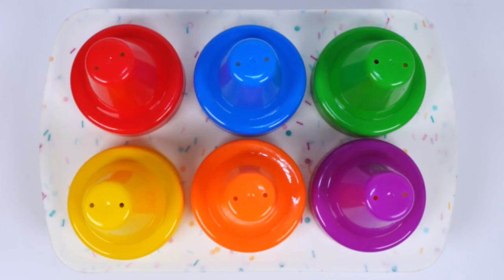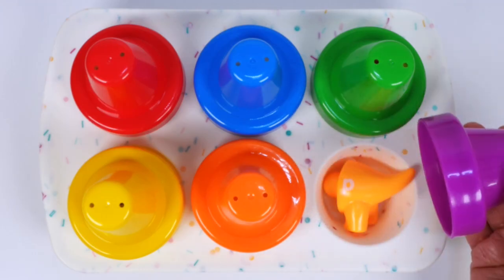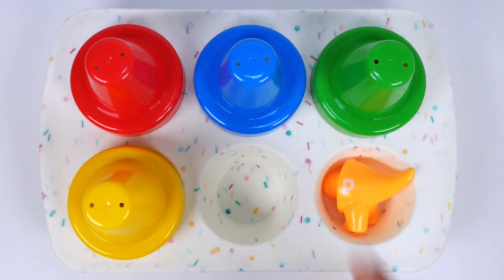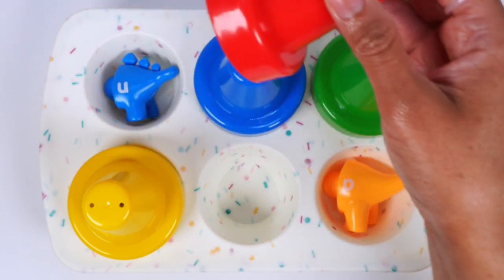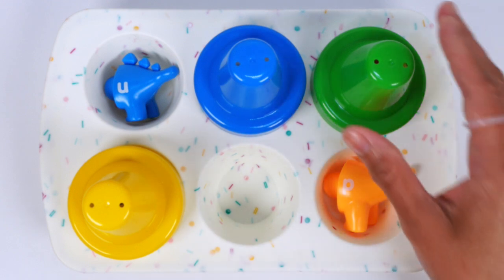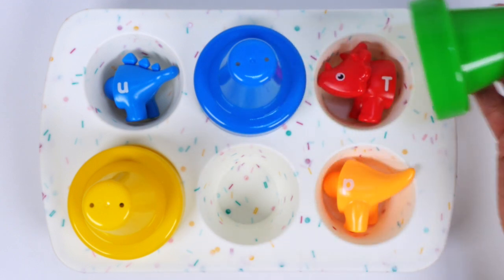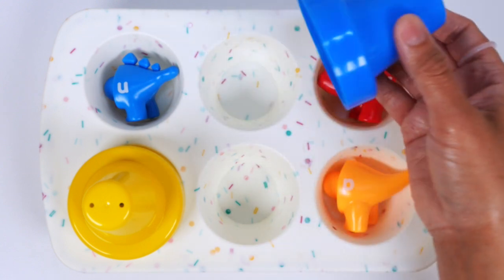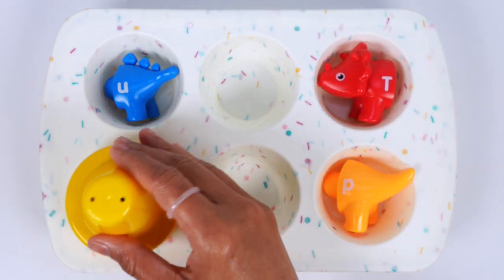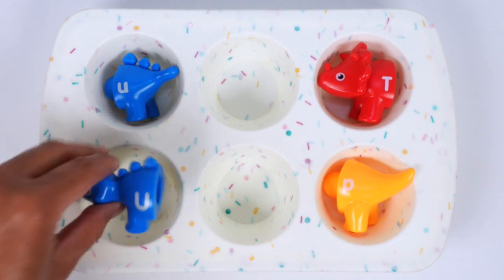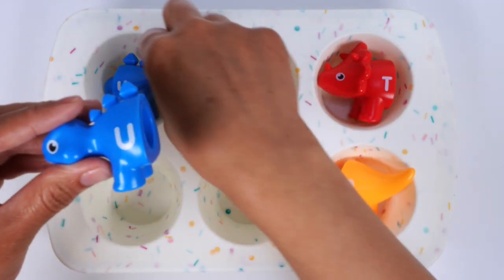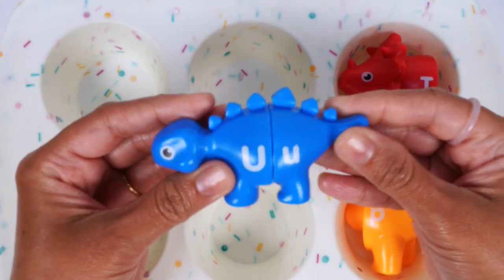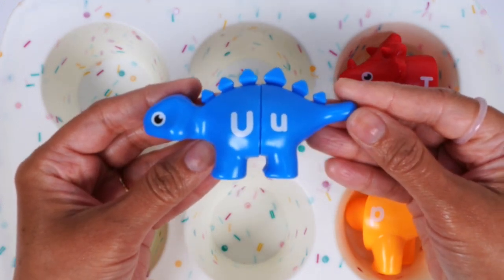Wow! More dinosaur letters are hiding. Can you help me find letter U? Oh, little U. Now we need big U. Big letter T. Not the letter we're looking for. Nothing here. There it is. Big U. Big U, little u. We found the letter U.